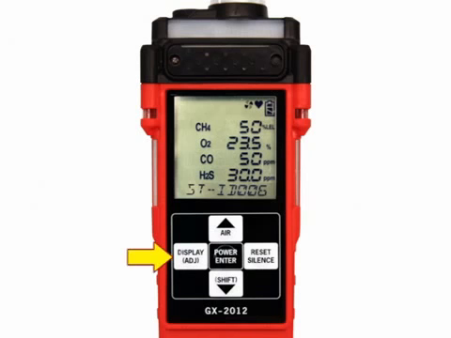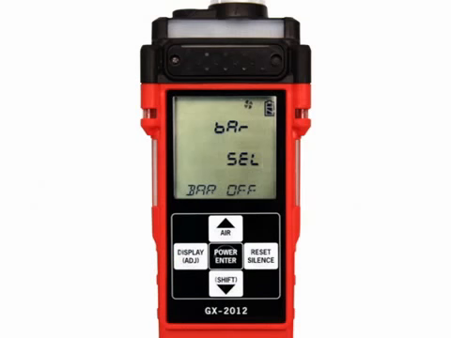Press and release the Display Adjust button again to proceed to the Peak Bar Select screen. The Peak Bar Select screen allows you to turn the peak bar on or off. The peak bar appears along the left side of the screen during normal operation and on the peak screen in display mode. It shows the peak readings for each channel in bar graph format.